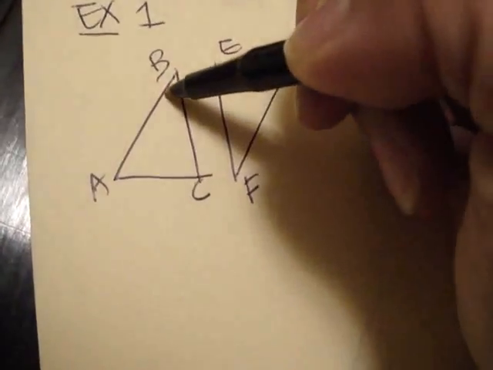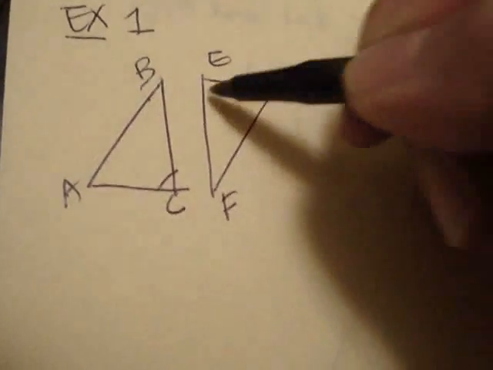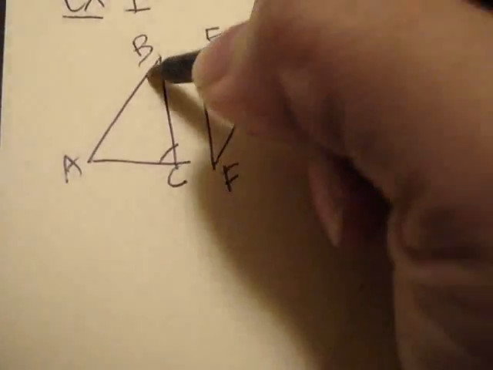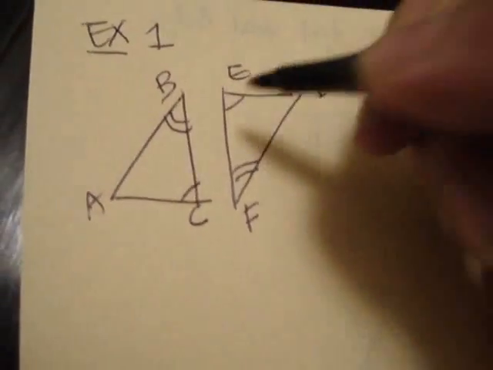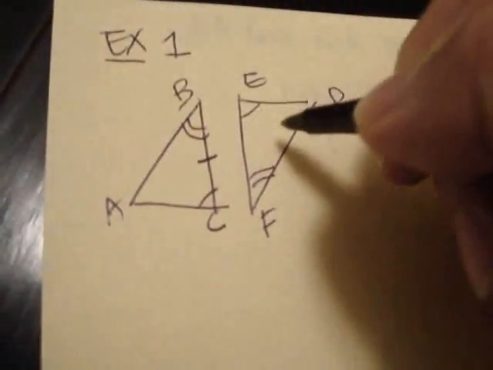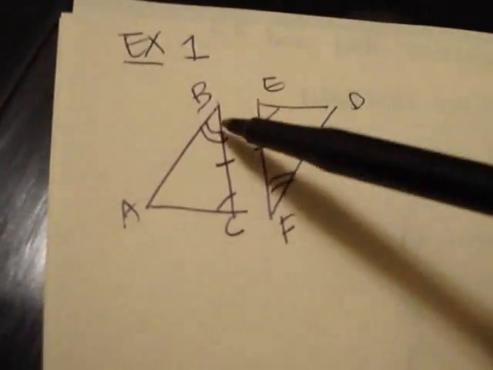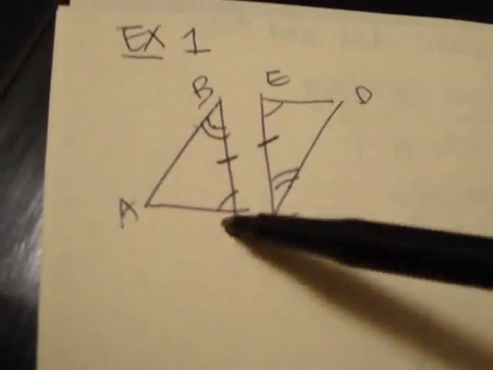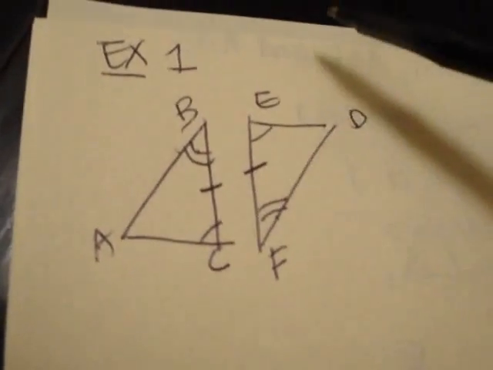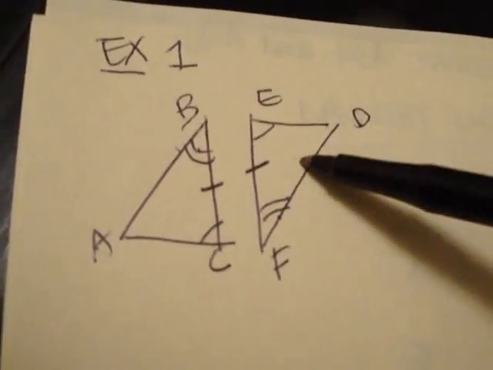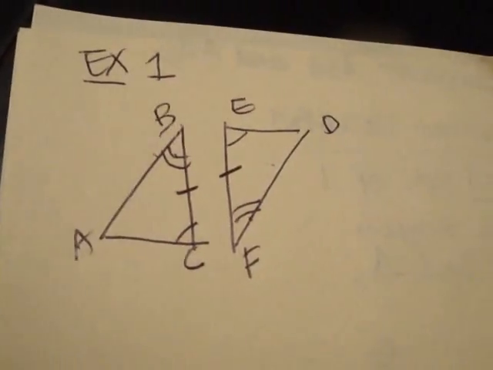And we see markings on here that show that angle C is congruent to angle E, angle B is congruent to angle F, and then side BC is congruent to side EF. And because we see that there are 2 angles that each triangle is congruent to, and a side that's included, the theorem or the postulate that we're going to use to prove that these 2 triangles are congruent is angle, side, angle.